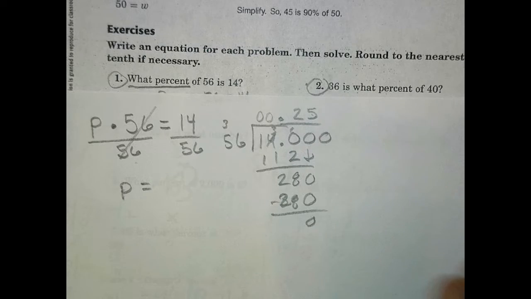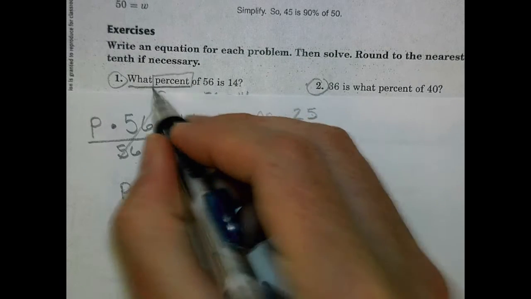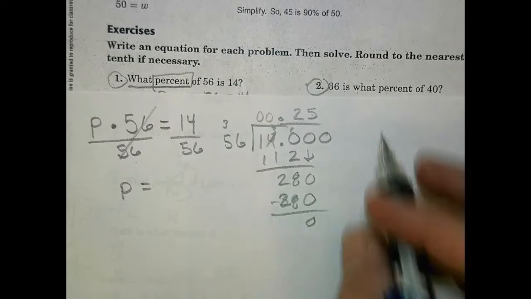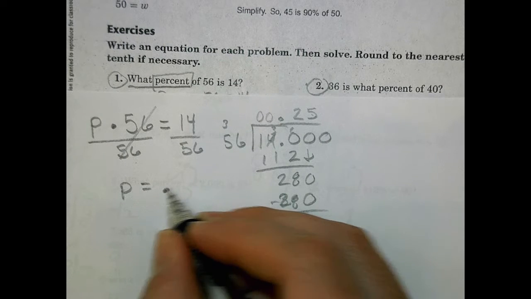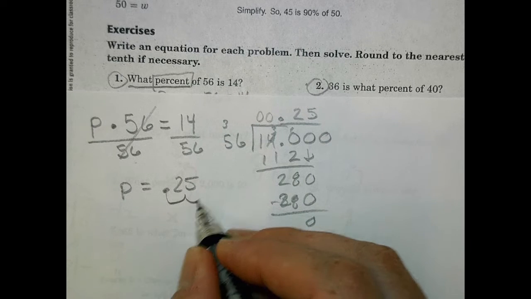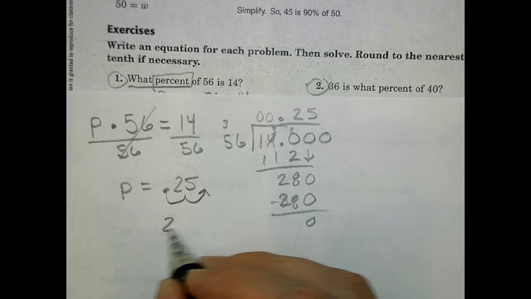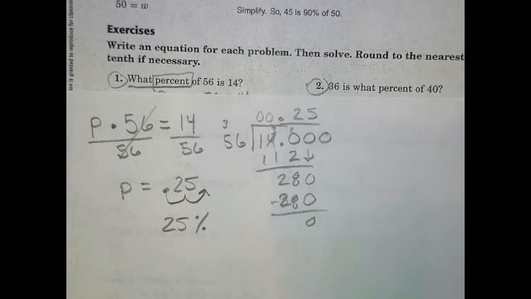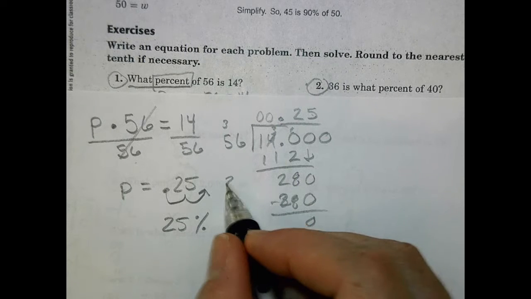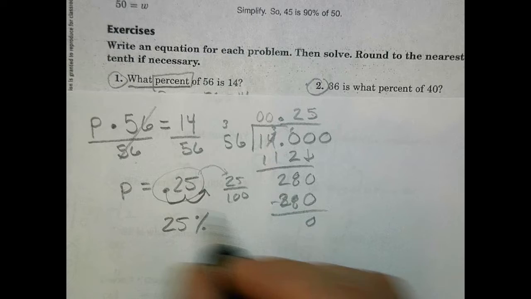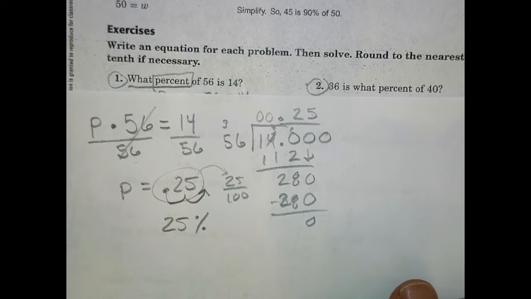But again, we're looking for a what? A percent. So I can't leave 0.25 as my answer, because that's a decimal. 0.25 is great, but because I want it to be a percent, I need to move it over 2 to the right, and then write it as 25%, like so. Again, this is also 25 hundredths if you were to write that decimal as a fraction, and that's what a percent is.